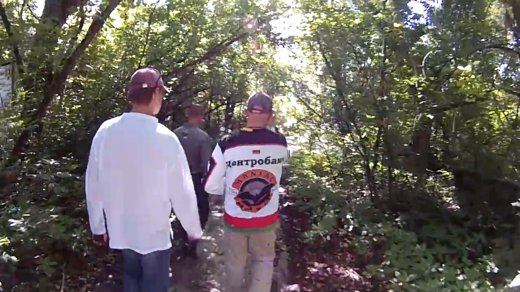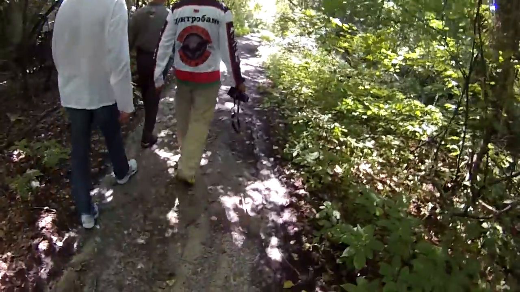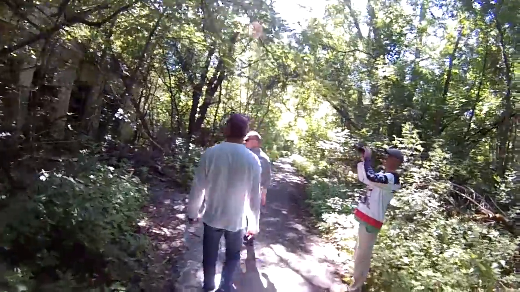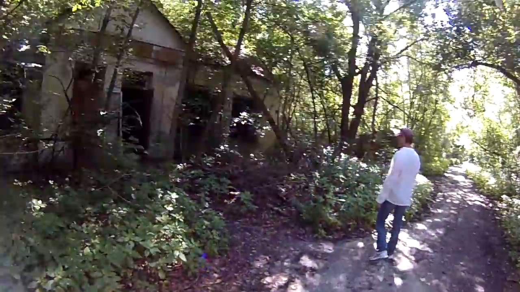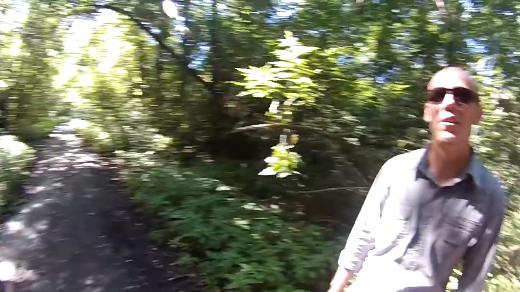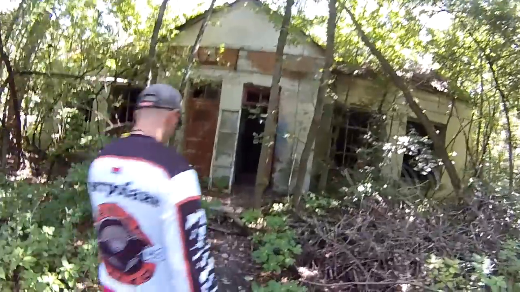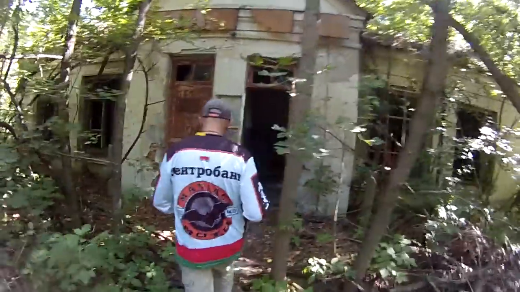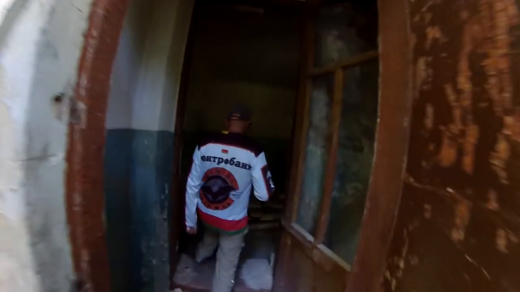So this, guys, is actually the only possible road to this village. You can see it's a paved surface, but now trees grow up from everywhere, and here we go, one abandoned house. It's a shop of this village. Let's go see what is inside. It was a former shop, something like a supermarket. People could buy everything from here.